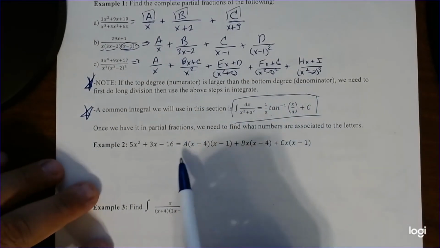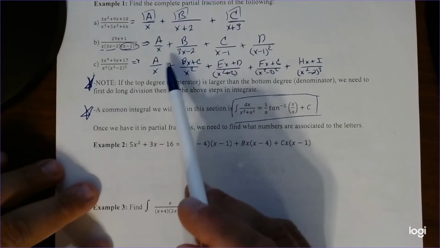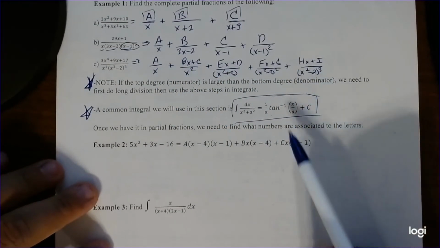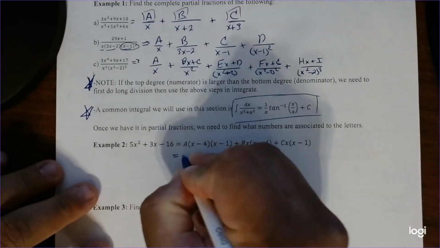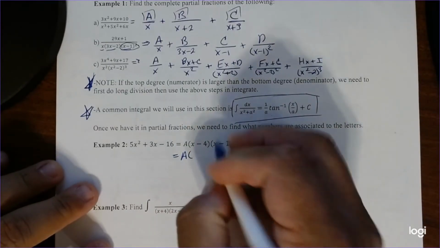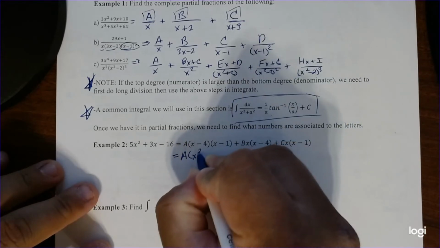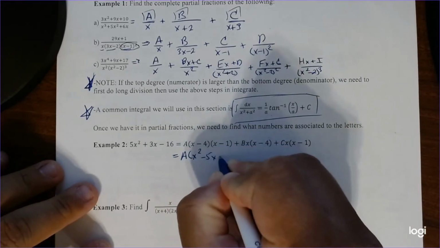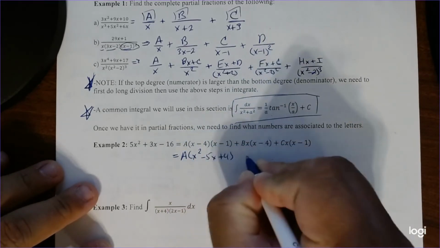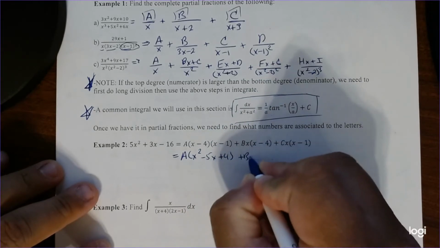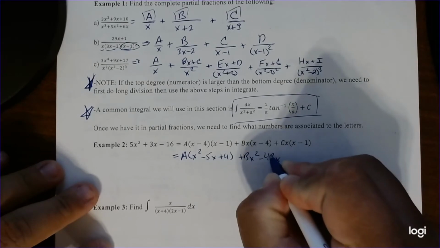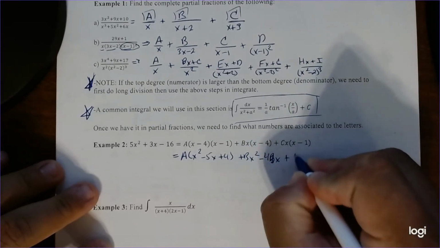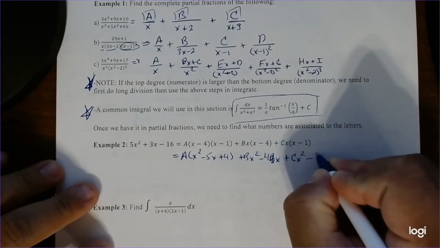Now the question is, how do I get the equations to define all the variables themselves? At this point, we have no choice but to distribute. Just foiling out gives you x squared minus 5x plus 4. Distributing this gives you bx squared minus 4bx. And here it gives you cx squared minus cx.